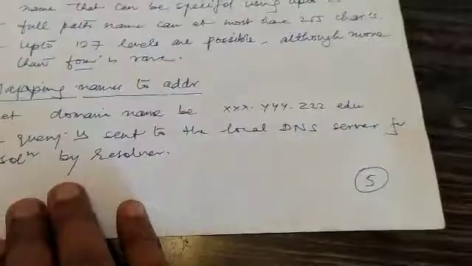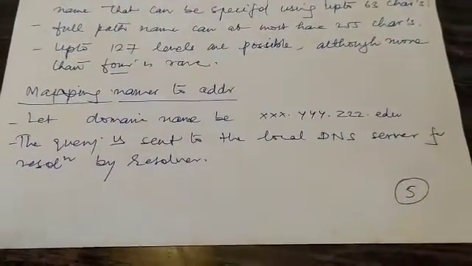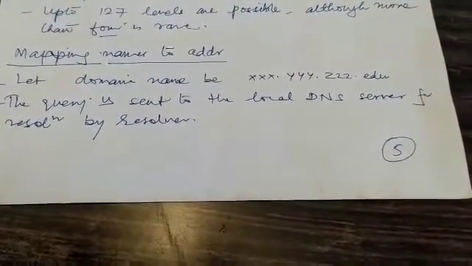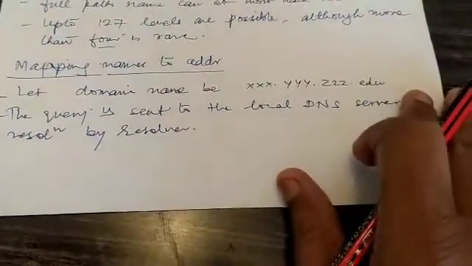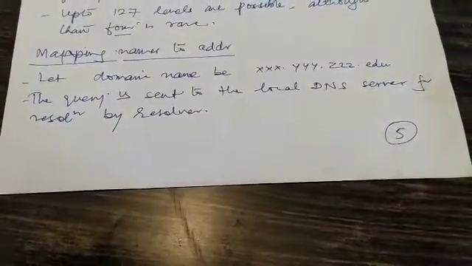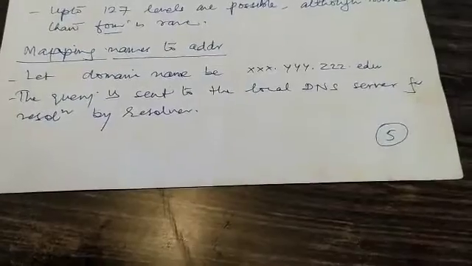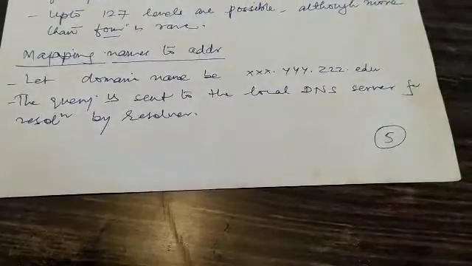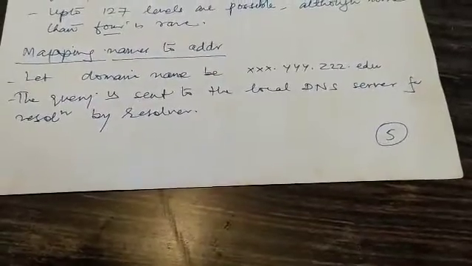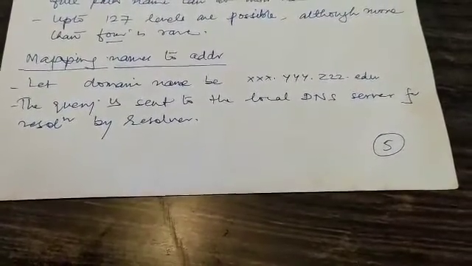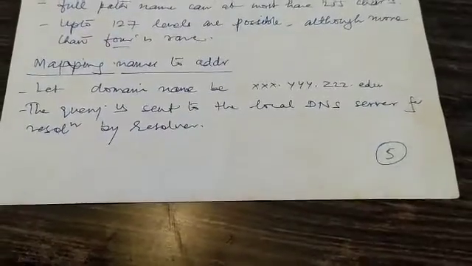In the last session we discussed the DNS, that is the domain name system, and there we have seen the basic structure of the DNS, that is the hierarchical organization of the DNS. Then after the structure we discussed the working of the DNS, how the DNS works, that we have seen.